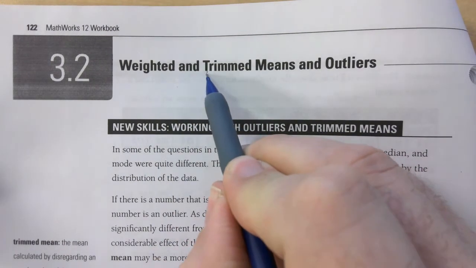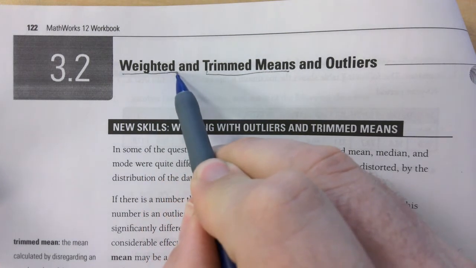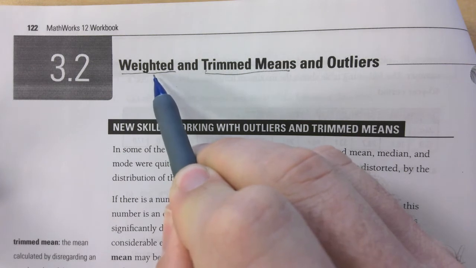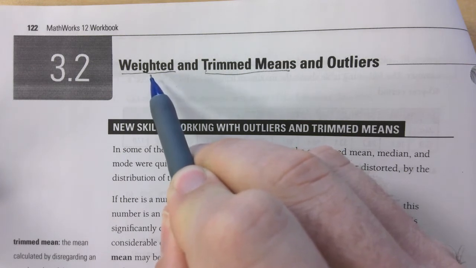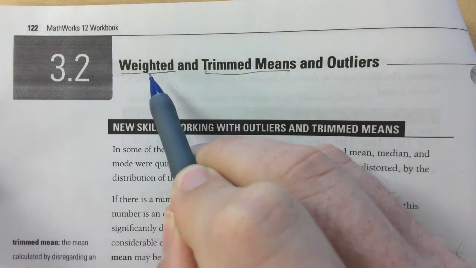So that's the trimmed mean. Weighted mean is what you mostly know as how we calculate your grades. Different categories have different weights. Tests are weighted more than quizzes.